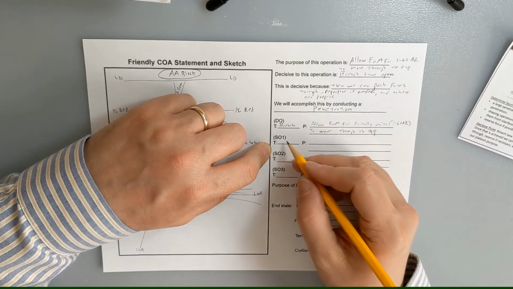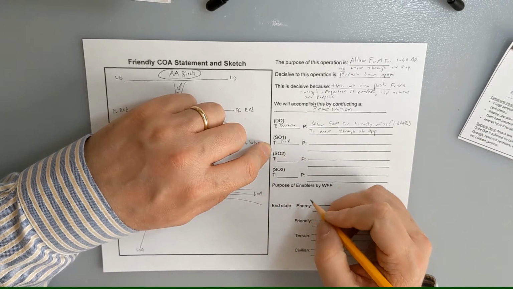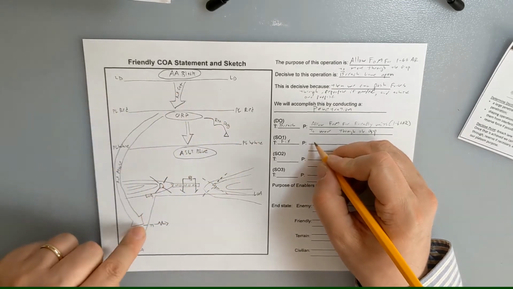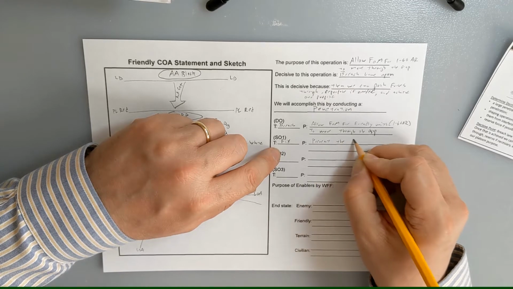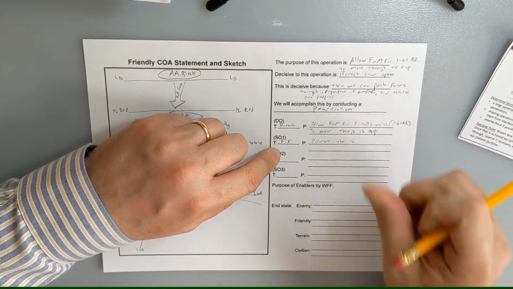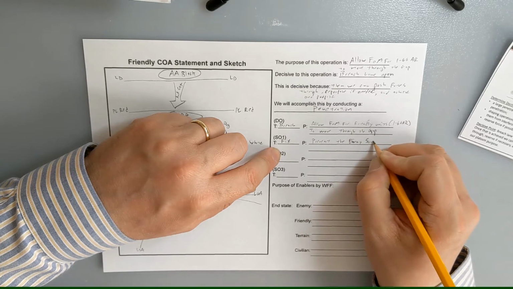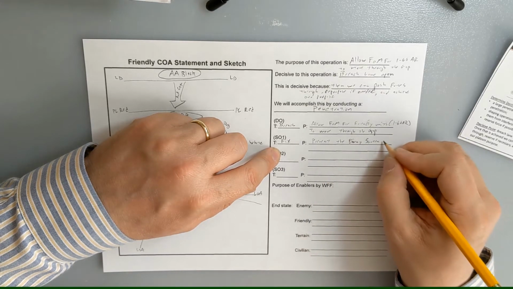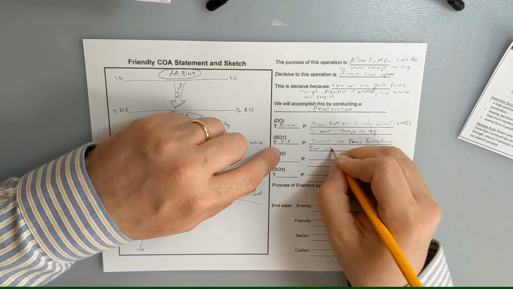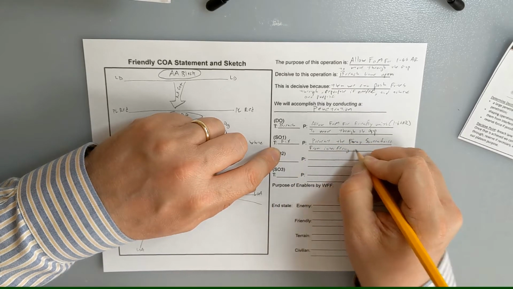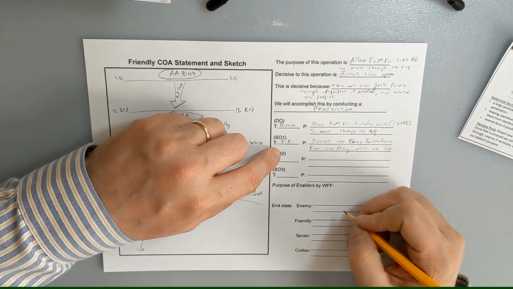Now we keep going through. So shaping operation 1 was our fixing force, and their purpose is to prevent the enemy screen force from interfering with the DO. All right.